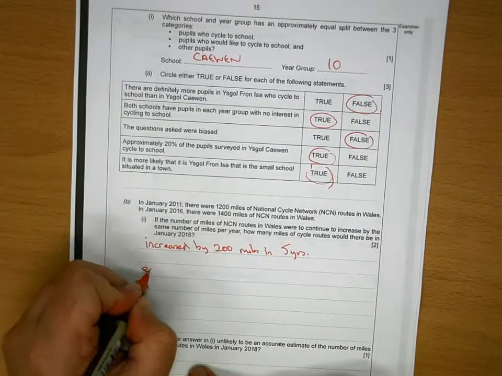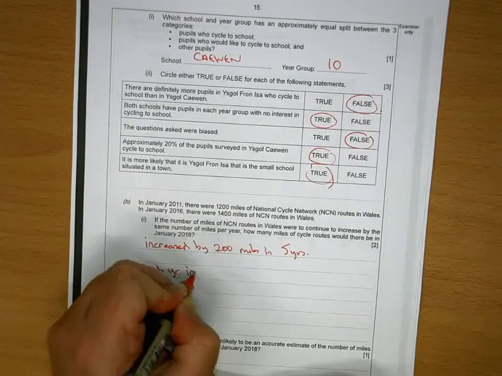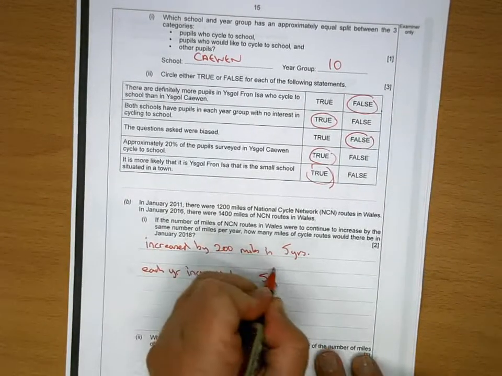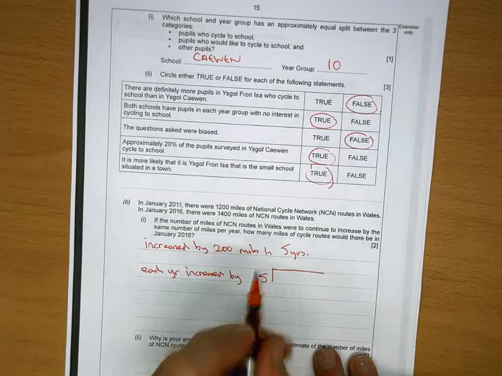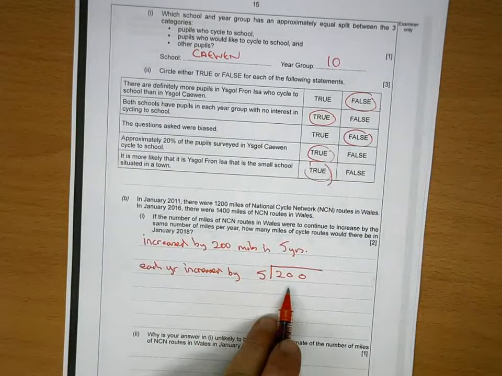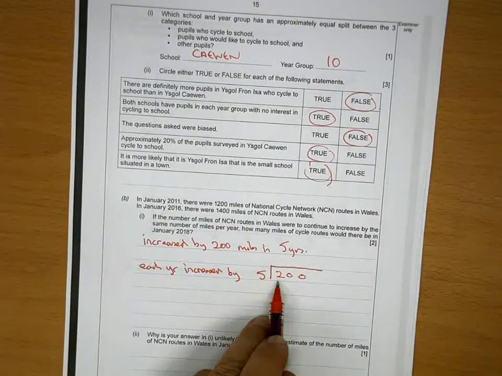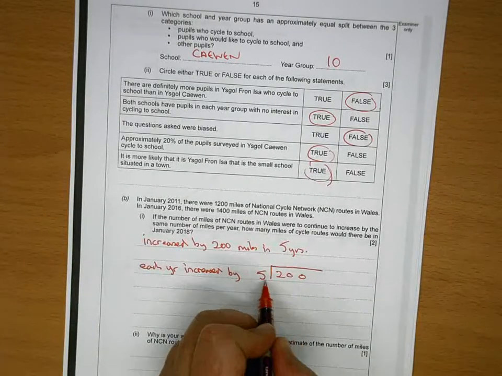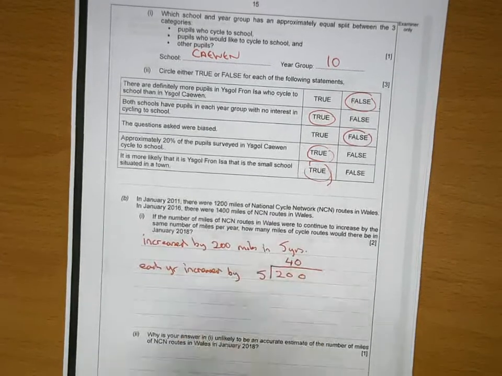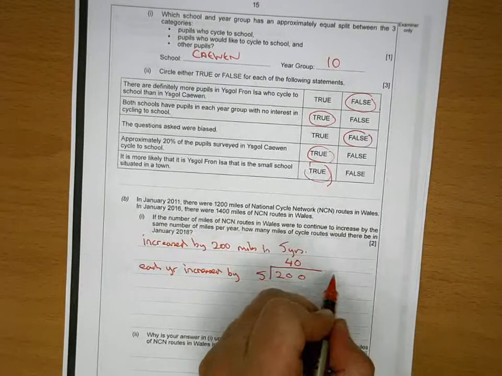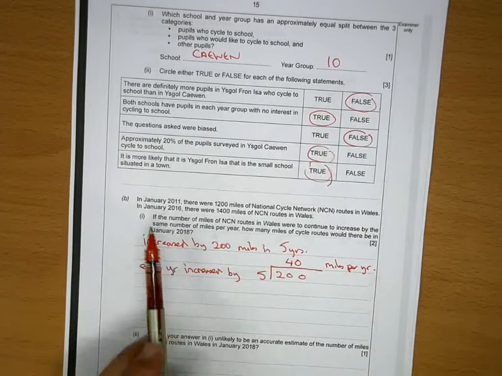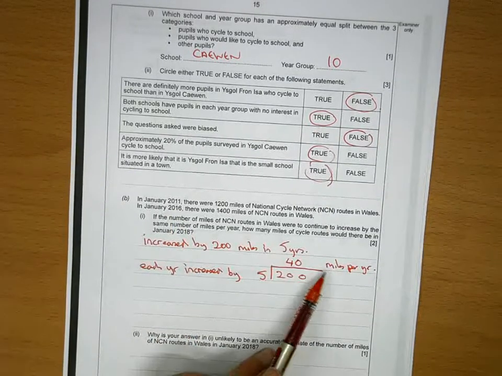So each year, and let's go back to junior school. You can do 200 divided by 5 any other way, that's absolutely fine. But just to make sure that we can do this. So I want to do, how many times does 5 go into 200? How many times does it go into 2? It doesn't. So then we go 5 into 20, which goes 4 times, no remainder, 5 into 0, 0. So it increases by 40 miles per year. So in another 2 years, it's going to increase by 80 miles.